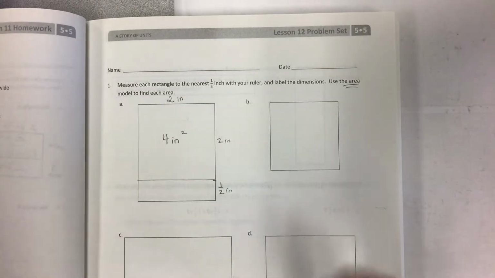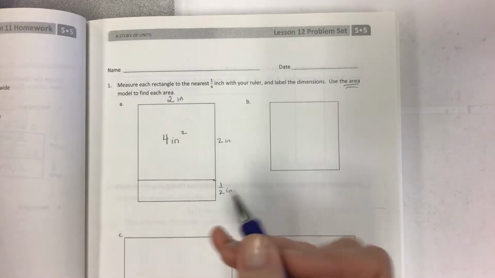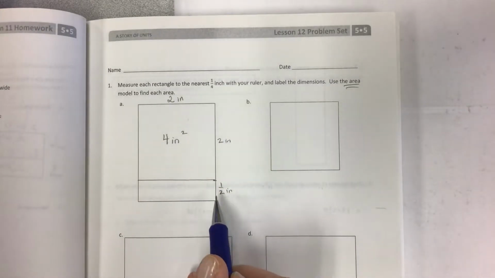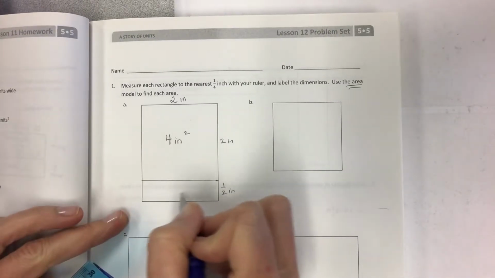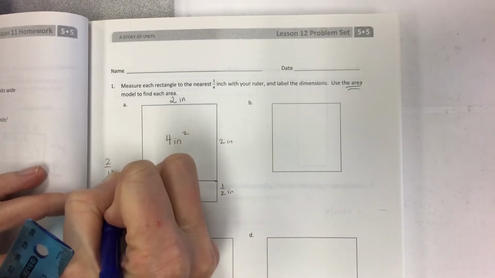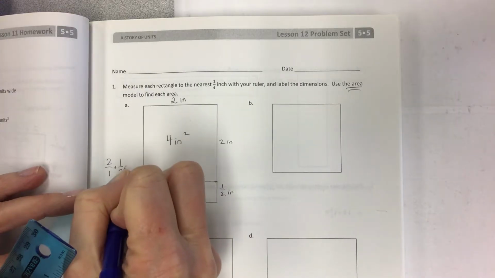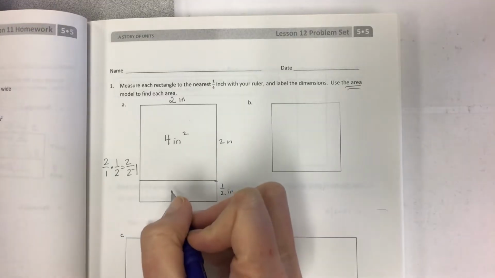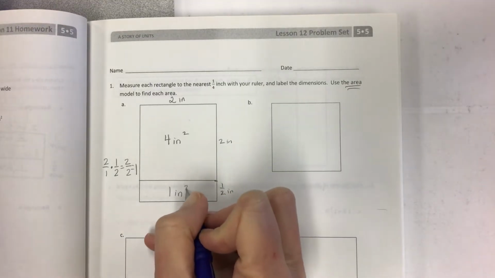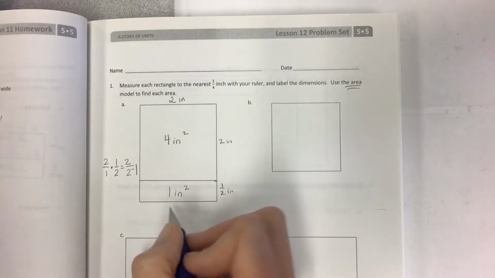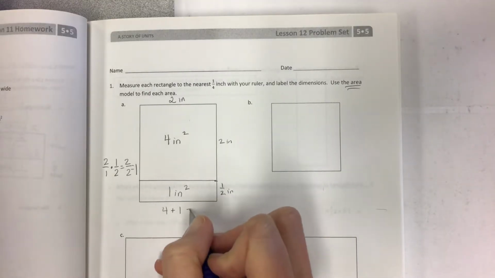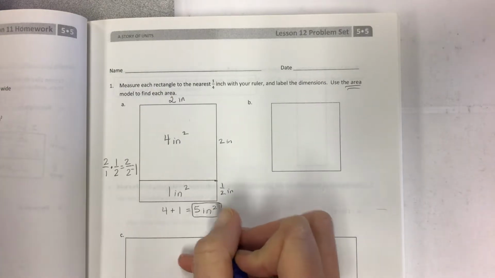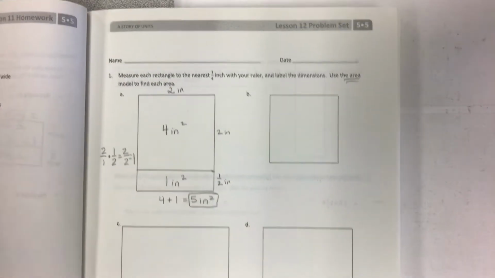And then we're going to take our 2 inches, which is all the way across here, by the 1/2, and we're going to multiply it so that we can label this 2 times 1/2 equals 2 halves, which equals 1. And so this is going to be 1 inch squared. And then we're going to put those together in our final area for this figure. So that is what lesson 12 is about.